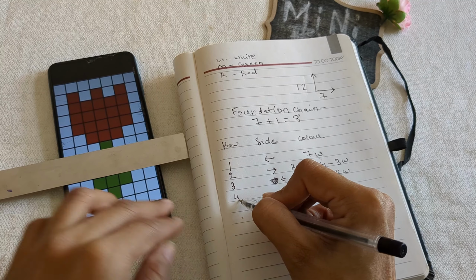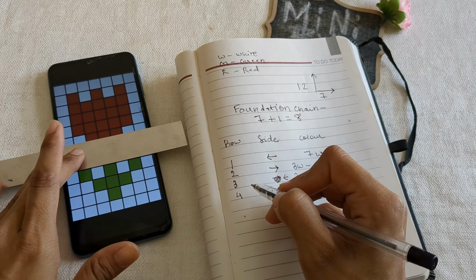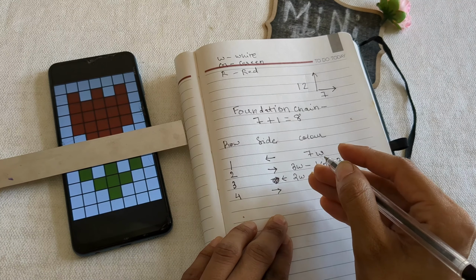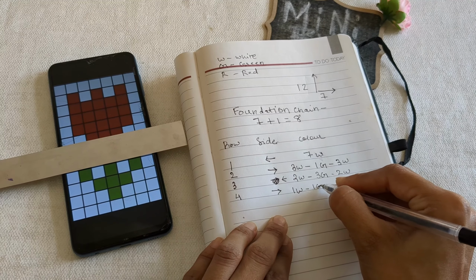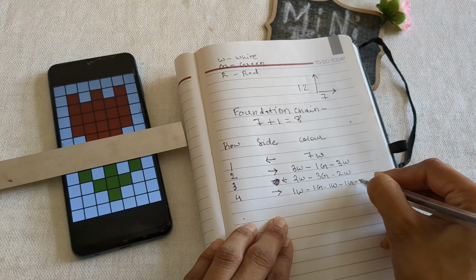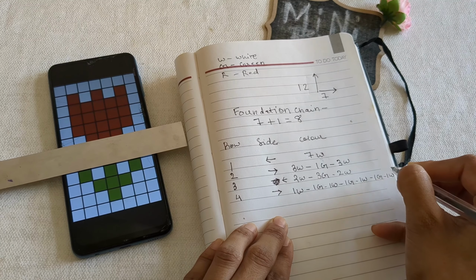Moving on to the fourth row, move above, and now we read the pattern from left to right, that is in this direction. First we have 1 white, 1 green, again 1 white, 1 green, 1 white, 1 green, and 1 white.